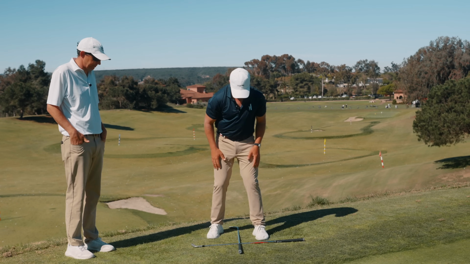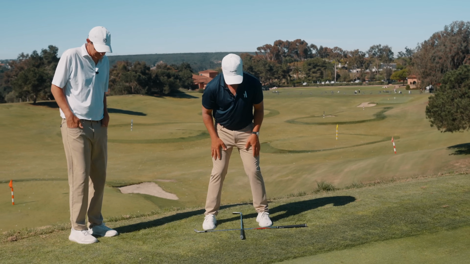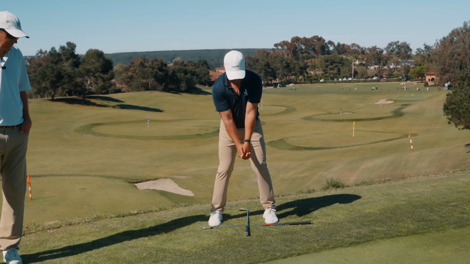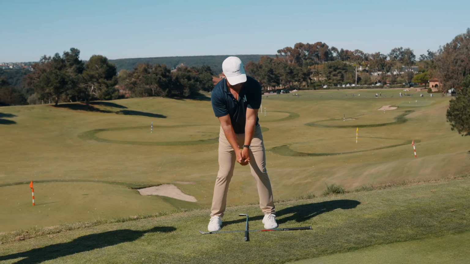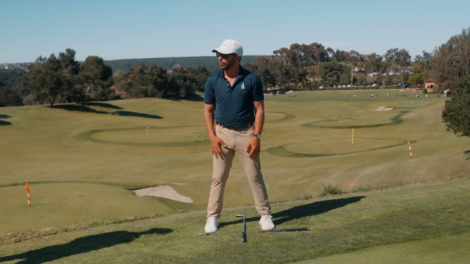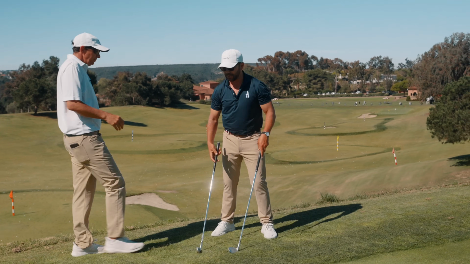Oh, the best. Okay? Not only will you have your feet on a nice straight line, but you can have that club in a position to where you can see what a square line is relative to your target as well. So that's a great way to help yourself square up to the target.